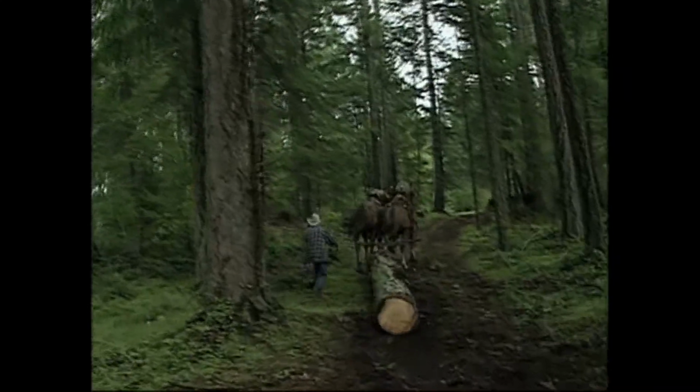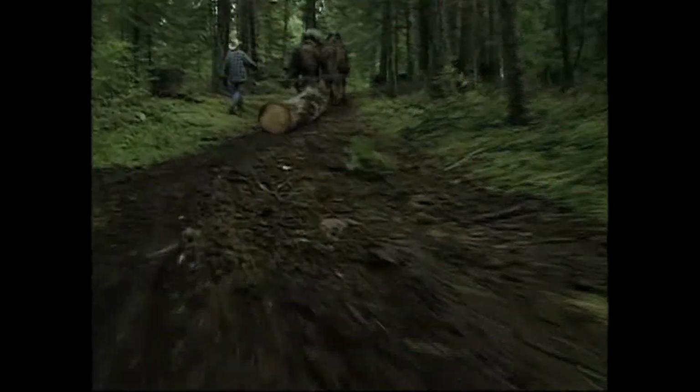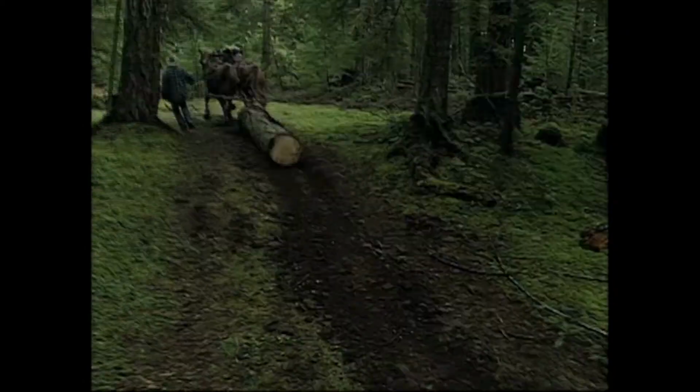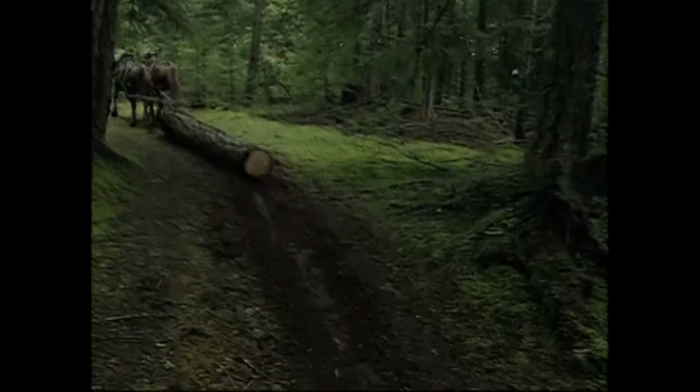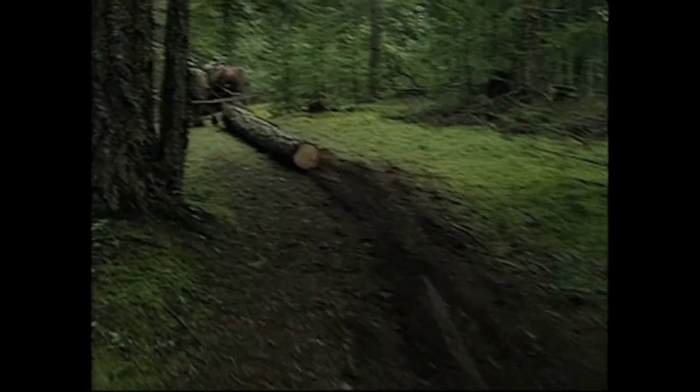This footage was shot at an open house at Wildwood. The horse logging demonstration was part of the event. This Douglas fir log weighs about 2,700 kilos, and you can see the horses are struggling even on this small grade.